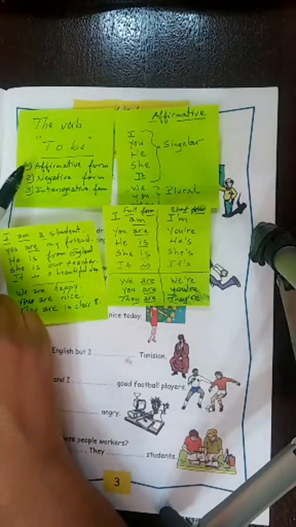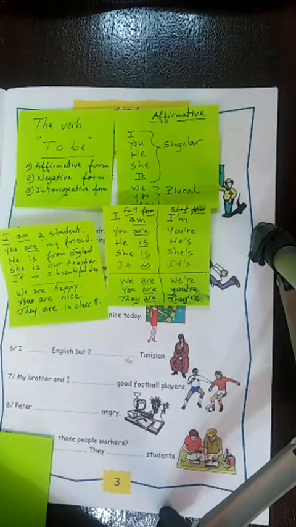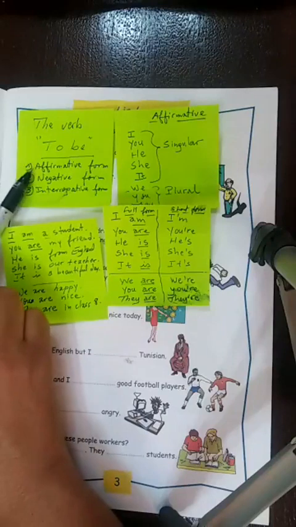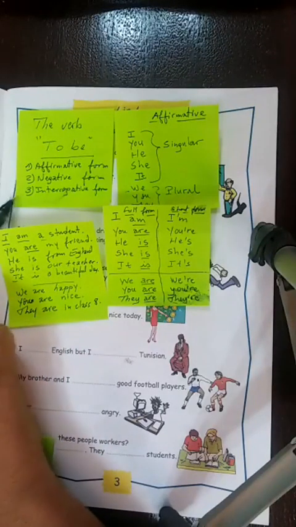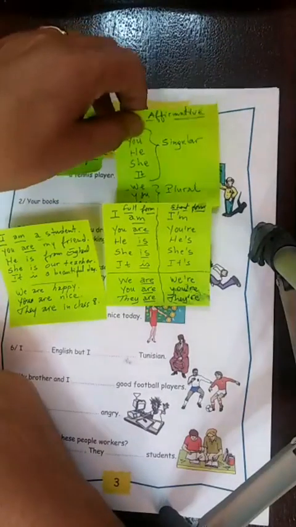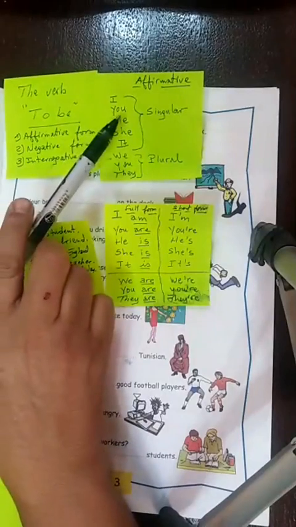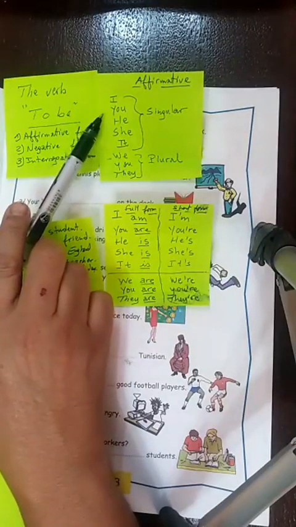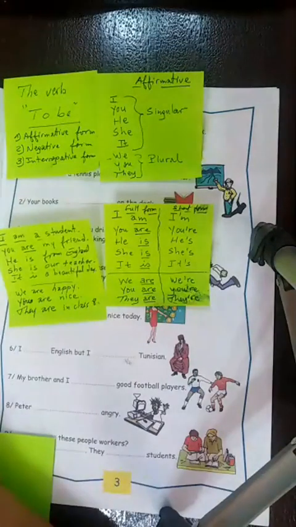As I said, we are dealing with the verb to be in this first live session that we are going to publish on our Facebook page. We are going to deal with these three forms of the verb to be: affirmative form, negative form, and interrogative form. And we have to know, before moving to the verb to be, the personal pronouns: I, you, he, she, and it, and we, you, and they.